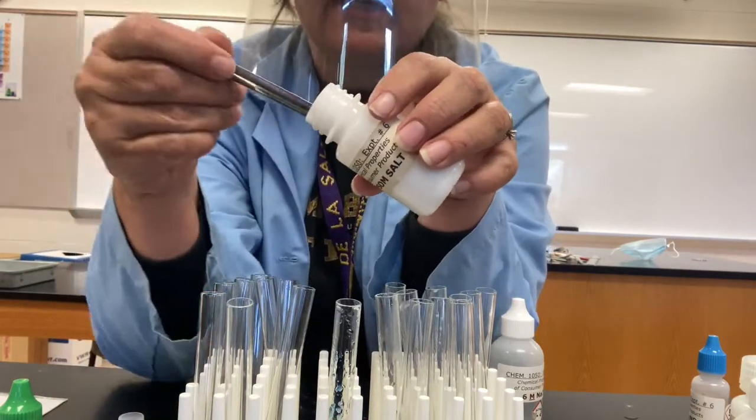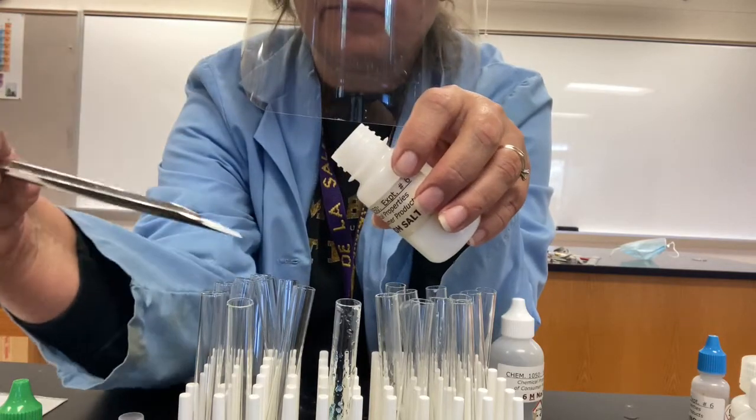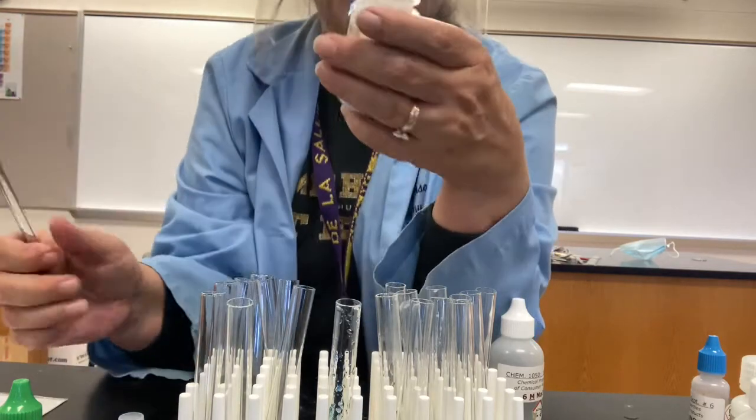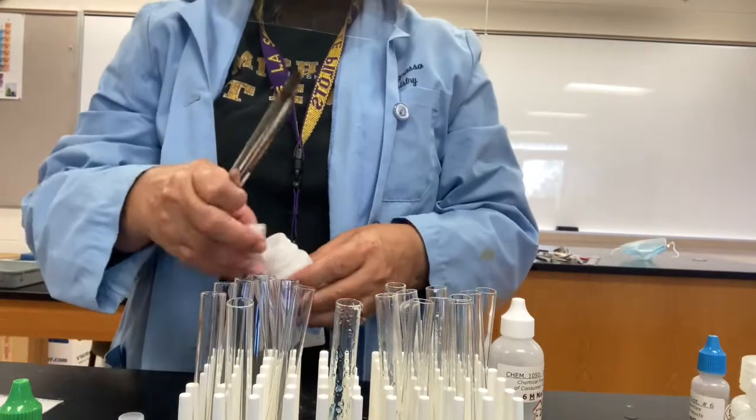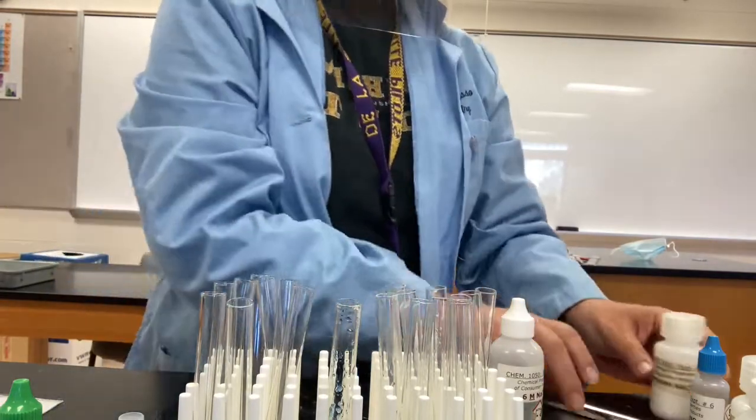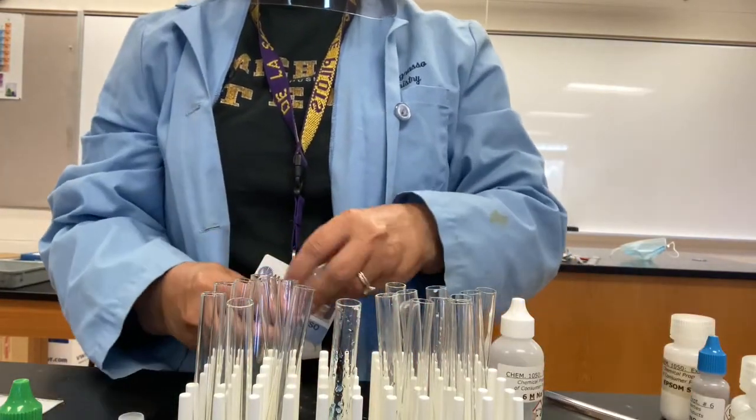So we will add our typical small amount of Epsom salt, then the deionized water to dissolve it up.